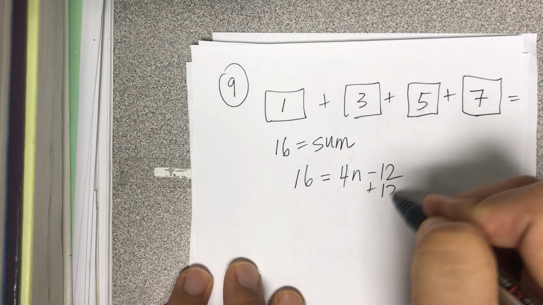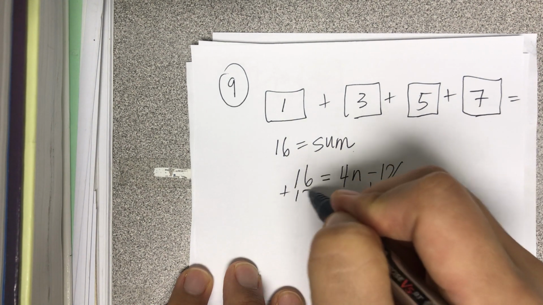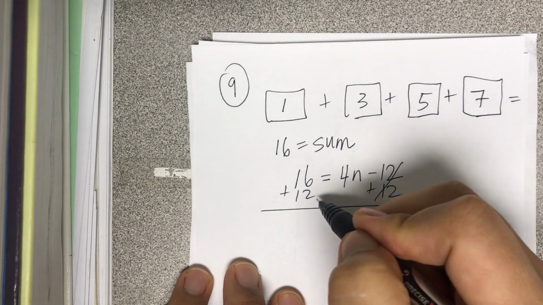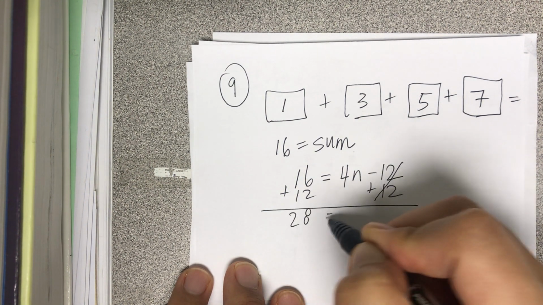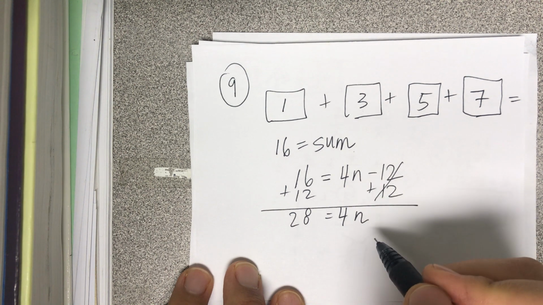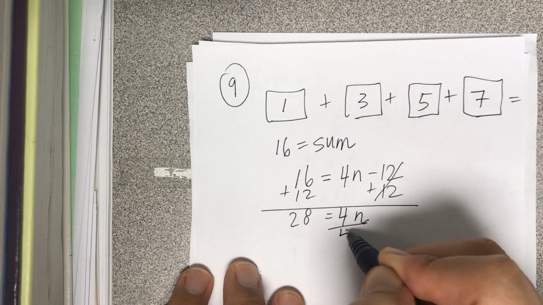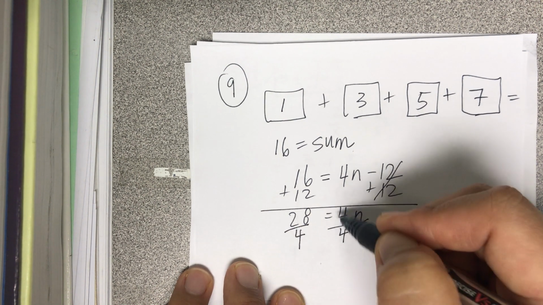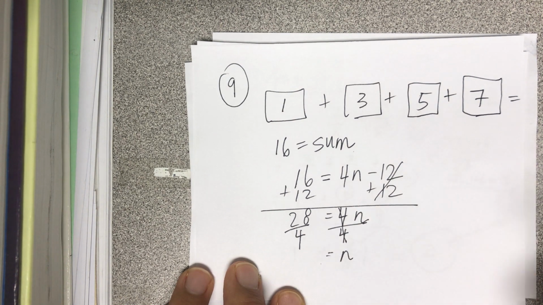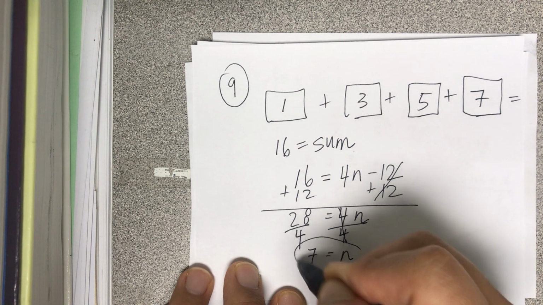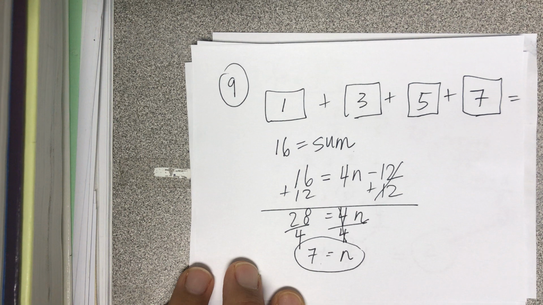Okay, so you go plus 12. That cancels out. Plus 12 on this side. You're going to get 28 equals 4n. Okay, so divide out the 4. And you're going to get n equals 7. Okay? But you don't see n equals 7 in the answer choices.